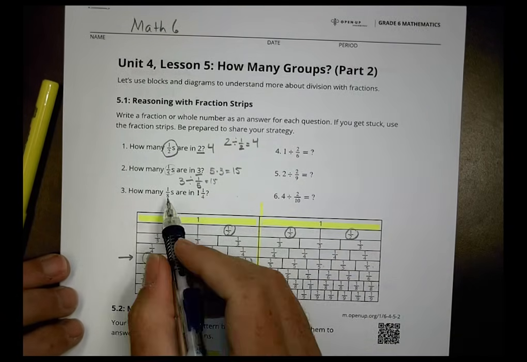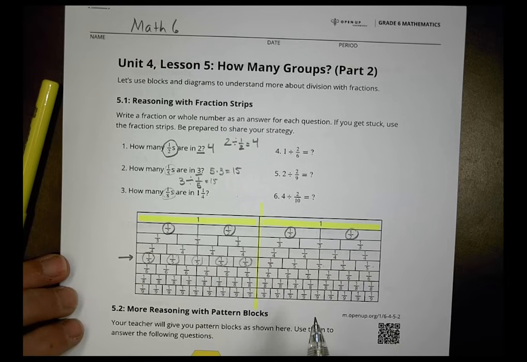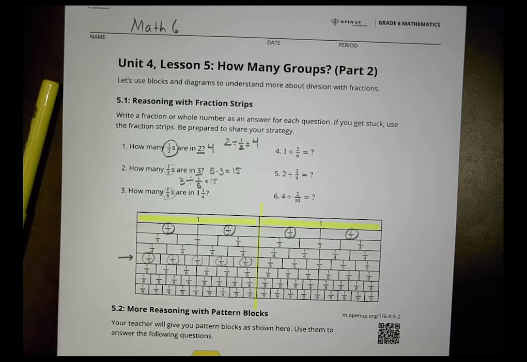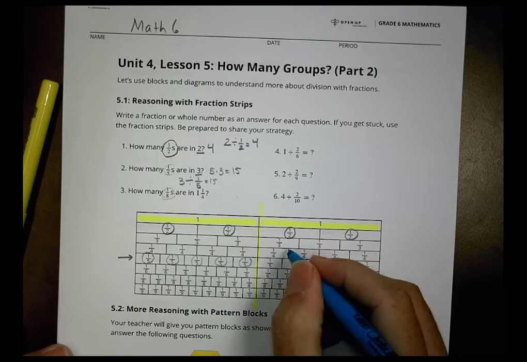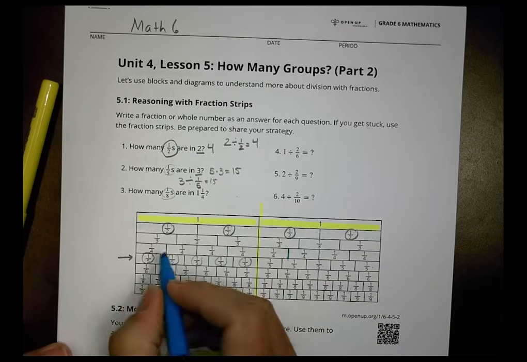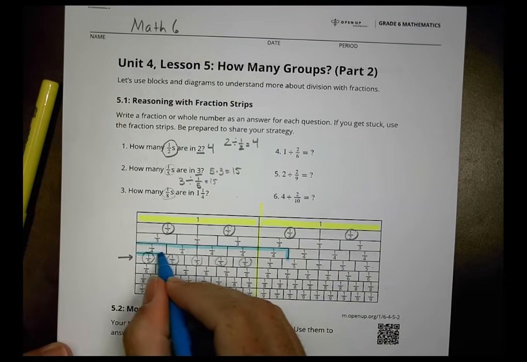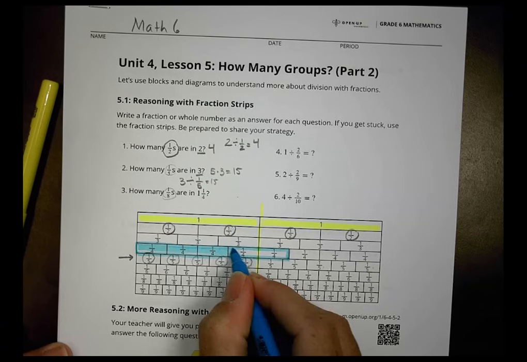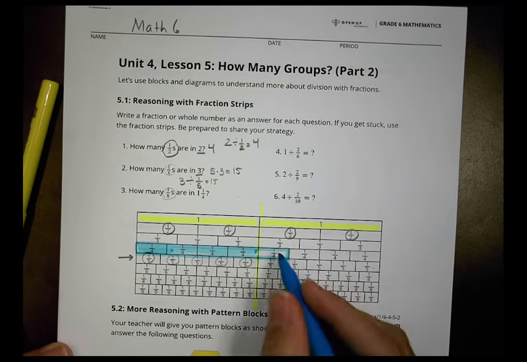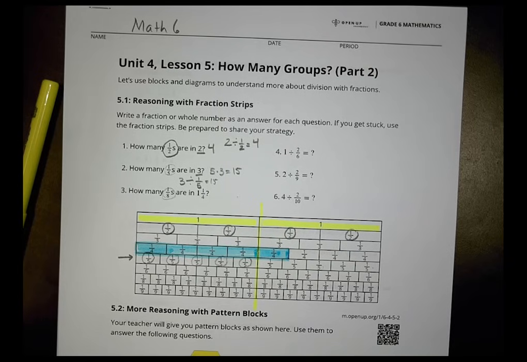For number 3, it wants to know how many 1/8 are in 1 1/4. Okay, so that one's a little different to look at here, because 1 1/4, I can look at 1 goes all the way to here, and 1/4 is one additional one right there. So 1 1/4 would be like this box area here in blue. That's one whole, right? Here's one whole one here, plus the additional 1/4. That's 1 1/4. That's how long it looks on that fraction strip.